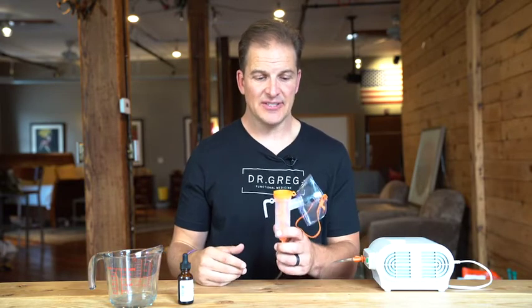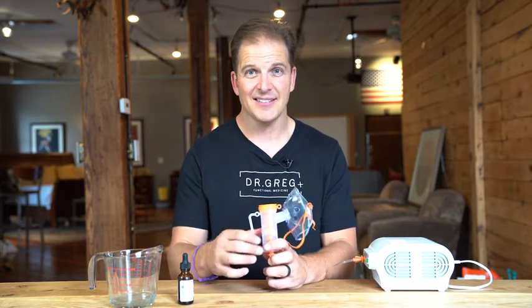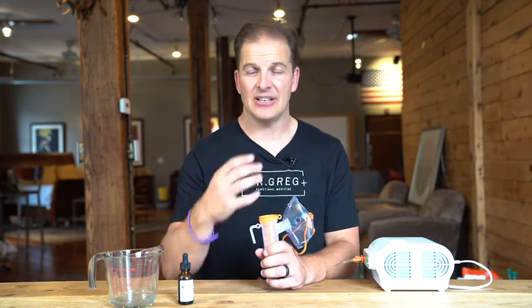Now, what you noticed is in between breaths, this thing just kept running. If you want to, you can turn it on and turn it off between breaths, though what you may also have are other people in your house that can benefit from this. So if that's the case, I would totally pass the nebulizer around and let other people benefit from utilizing the oxygen into the lung tissue.